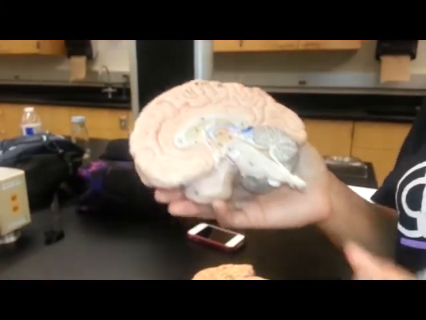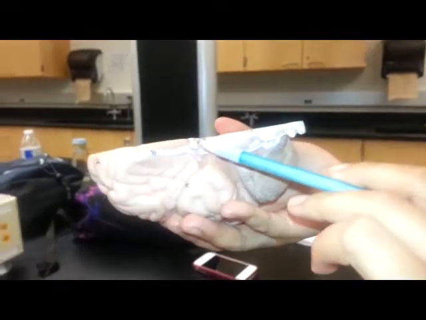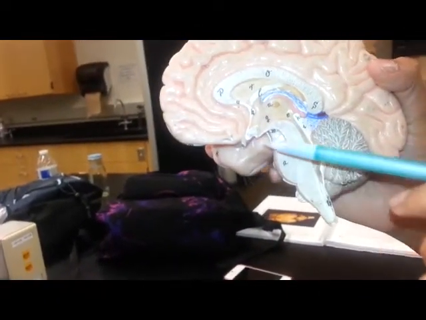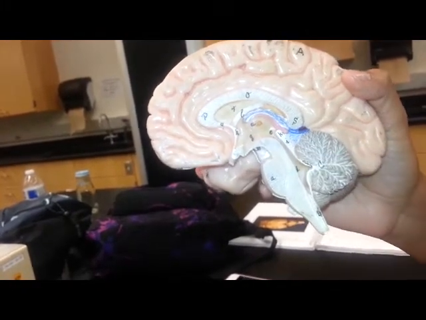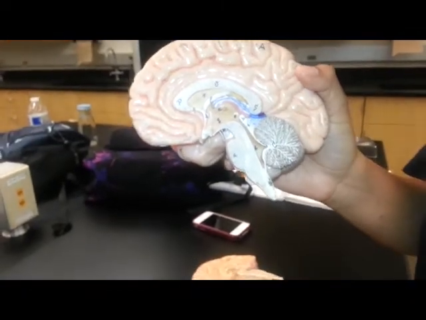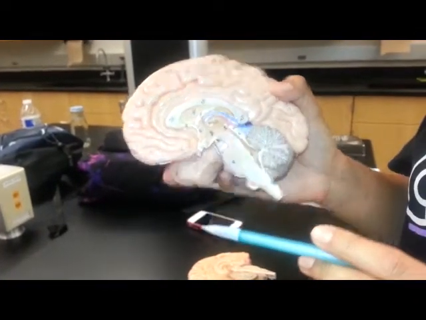And then we have the optic nerve, which is right here, that part. From the side view, you can see it here. There's the optic nerve, and this is the optic chiasm right here. This whole area.